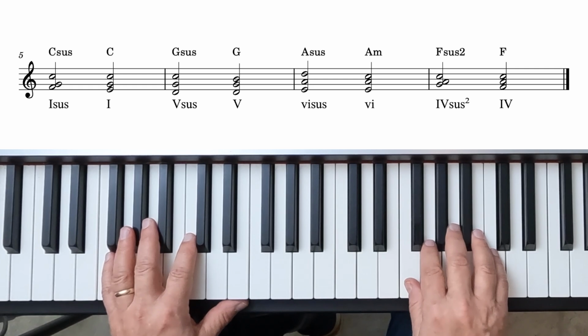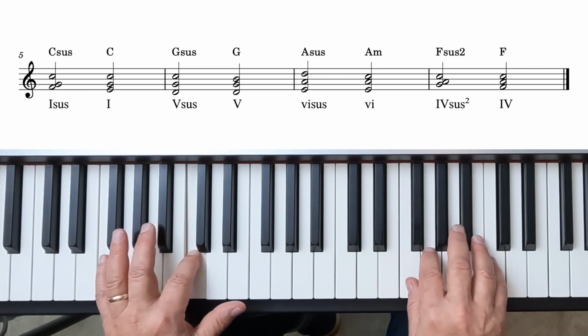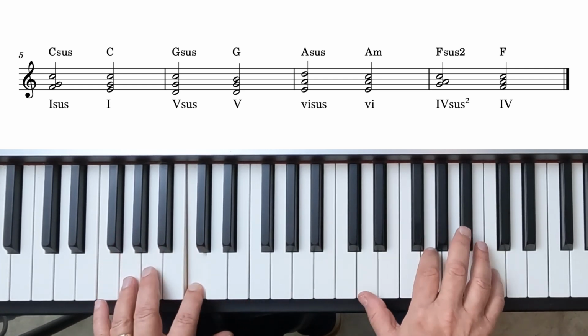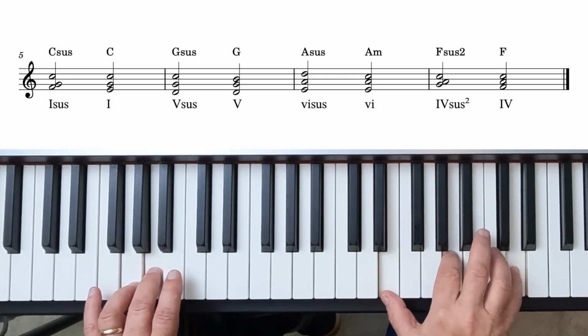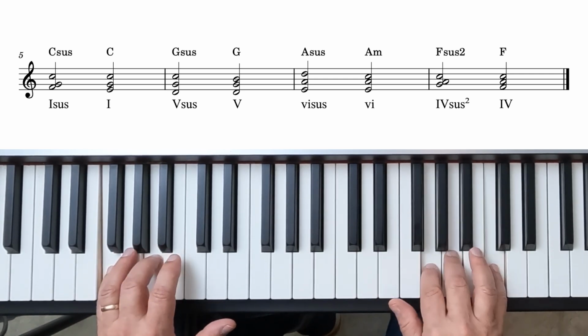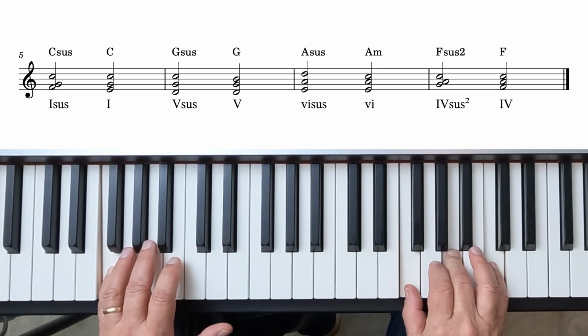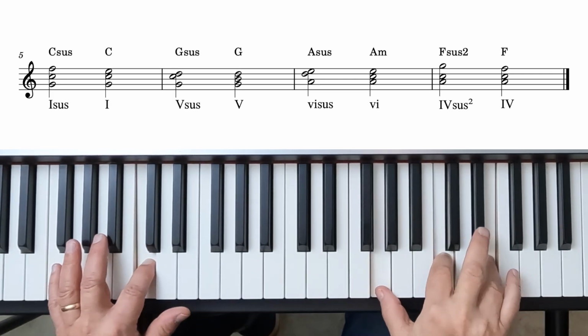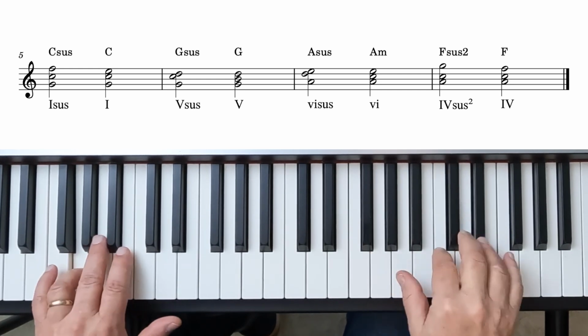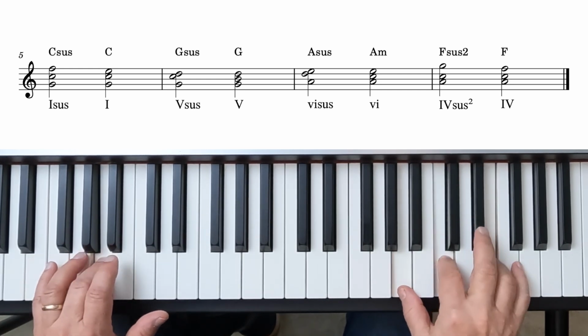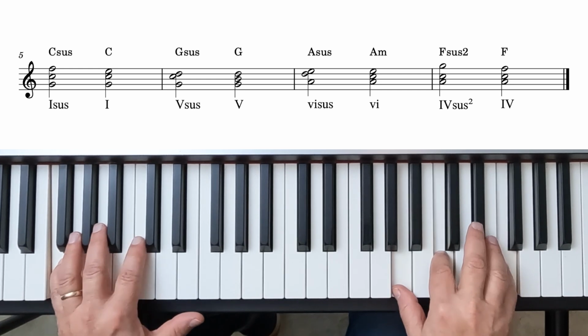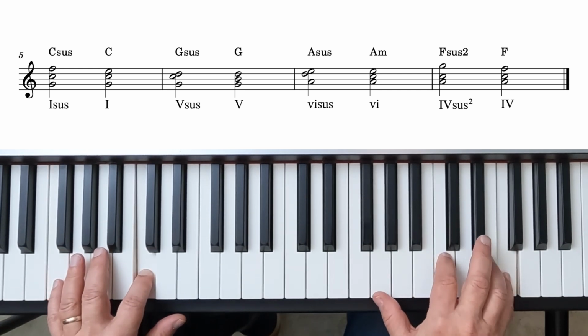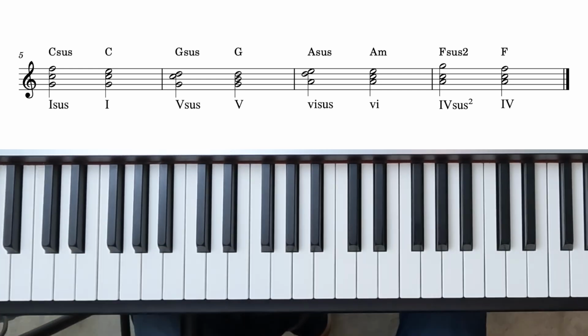And we can play this in different voicings. So that's how you can slip the sus chords into these famous chord progressions.